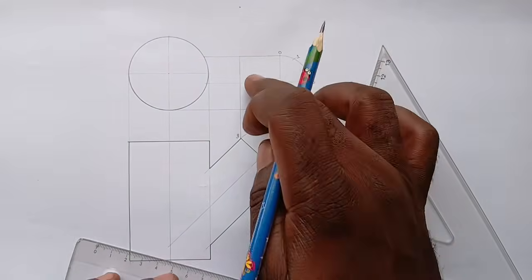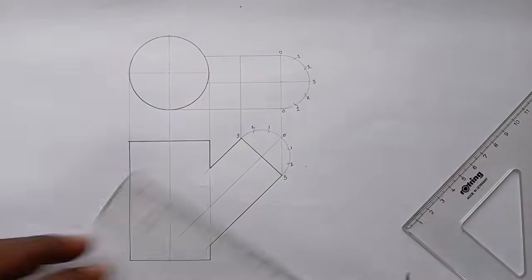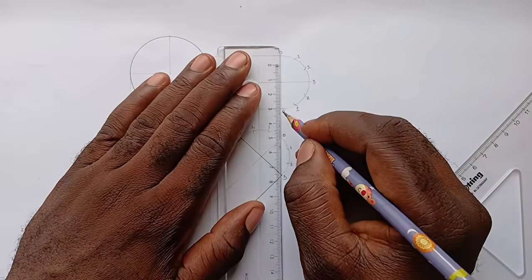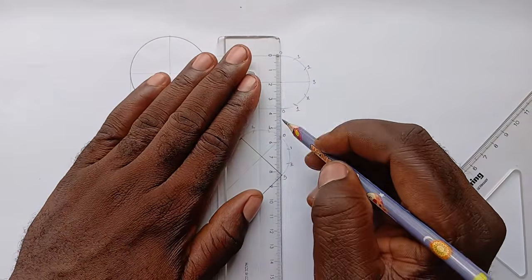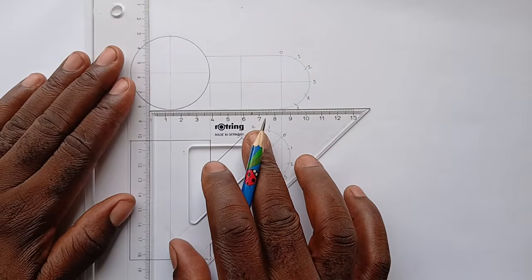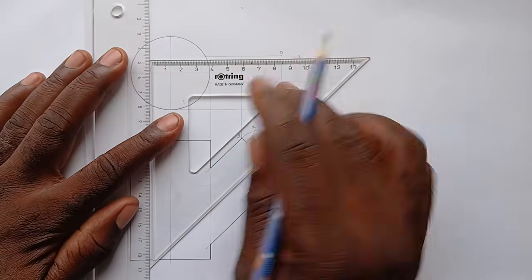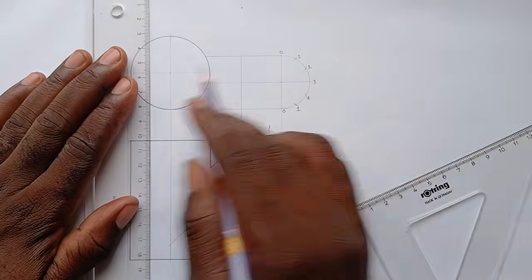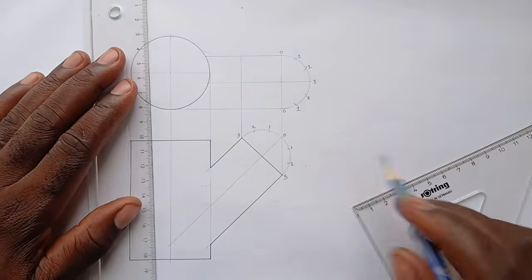Remember, these two cylinders are the same diameter of what? 35. So measure 35 here. After transferring these two lines up, measure 35 on this line. After measuring 35, you align your set square like this, and you transfer to where you measure 35, and you draw this other line. Make them thin lines for now. Okay? So that's how I got this line.